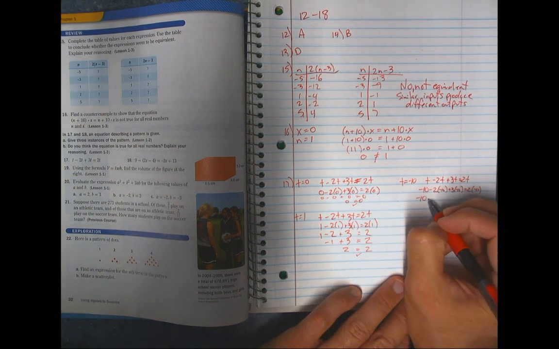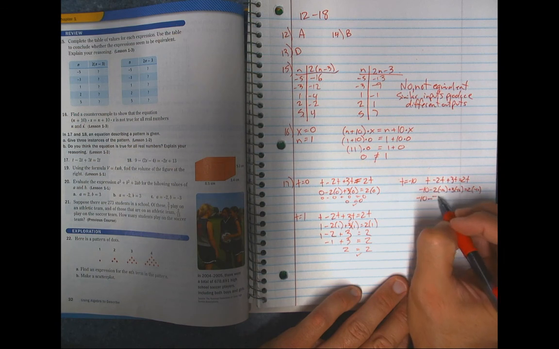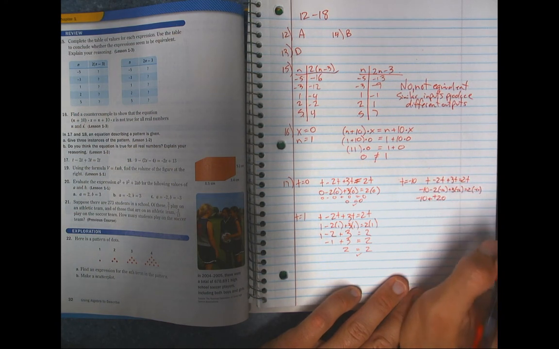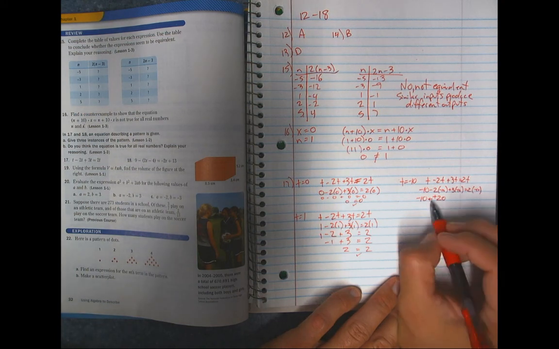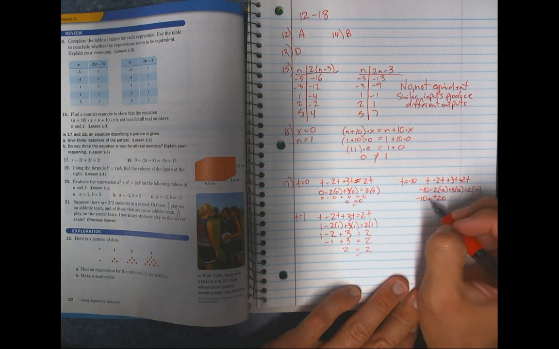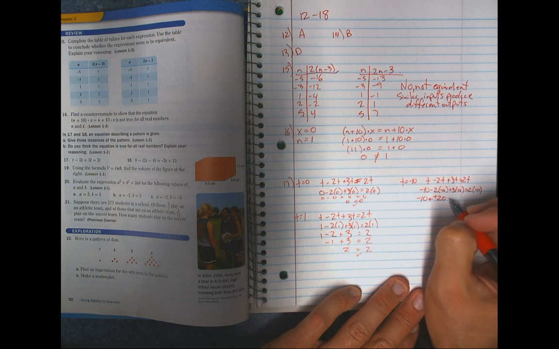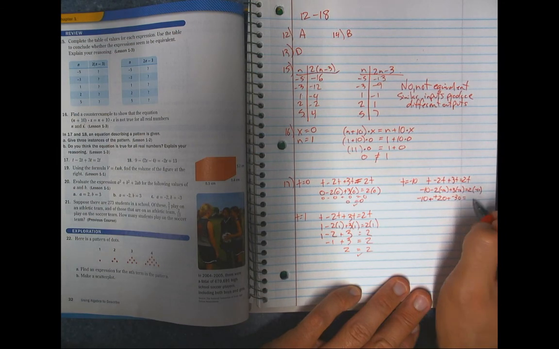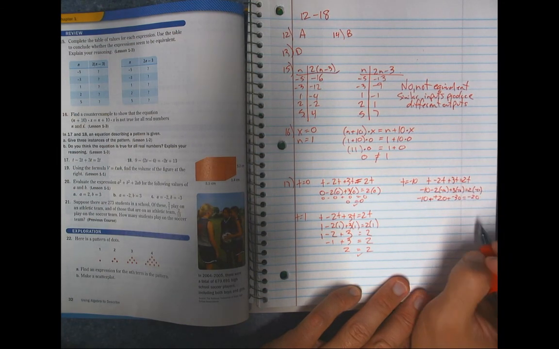So minus 2 times negative 10 is negative 20. As soon as I see minus and negative, I can go plus. Hopefully you remember that from middle school. Minus a negative is like adding a positive. So really this is just plus 20. Okay, plus 3 times negative 10 is negative 30. That's really like a minus 30. Adding a negative is like subtracting 30. And 2 times negative 10 is negative 20.